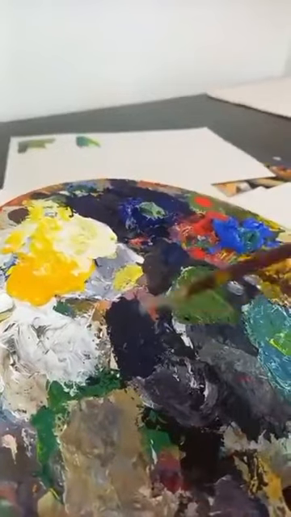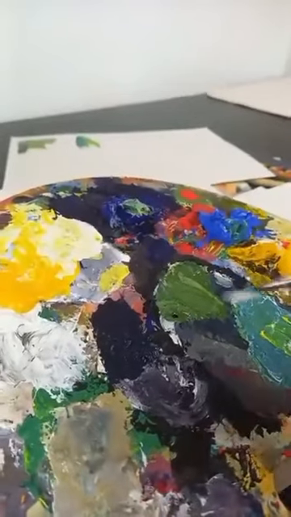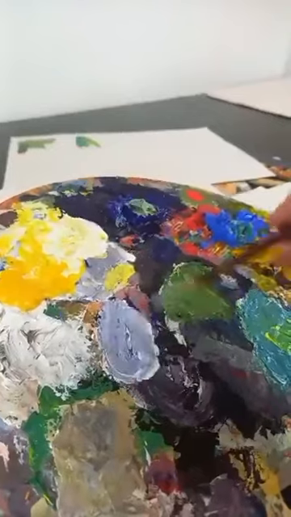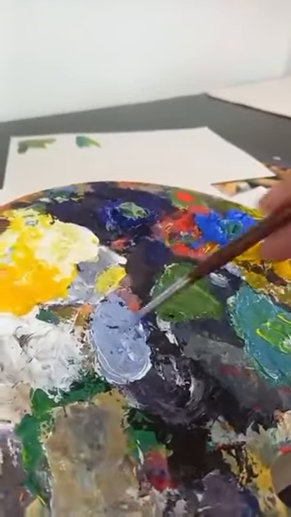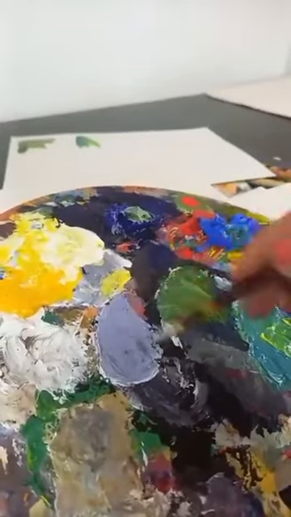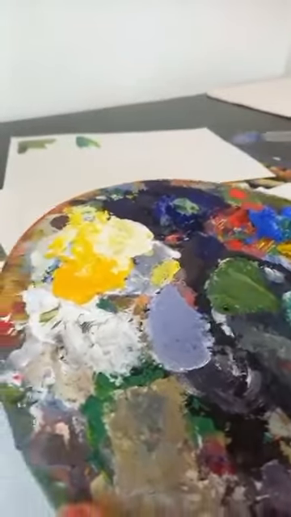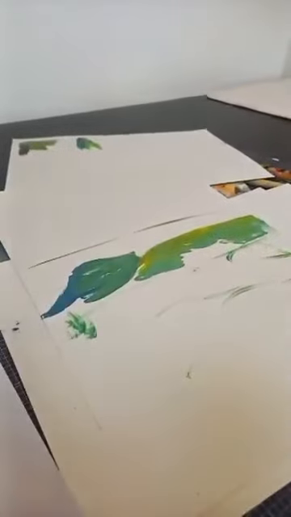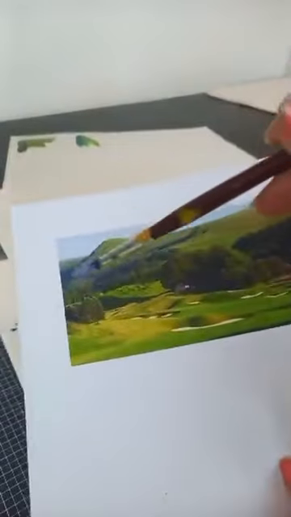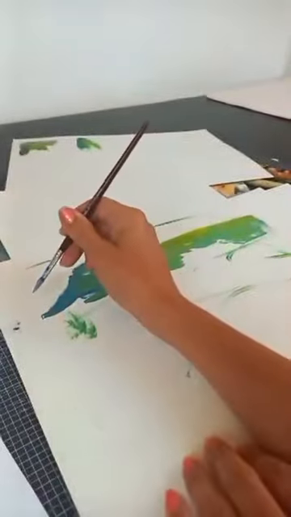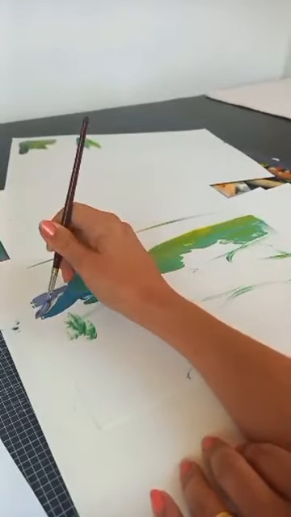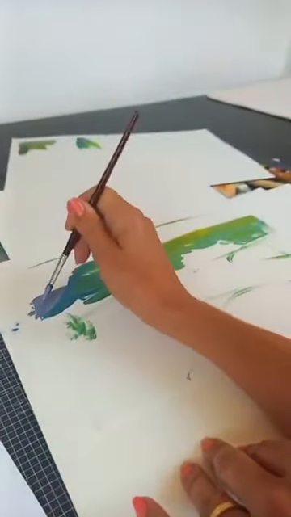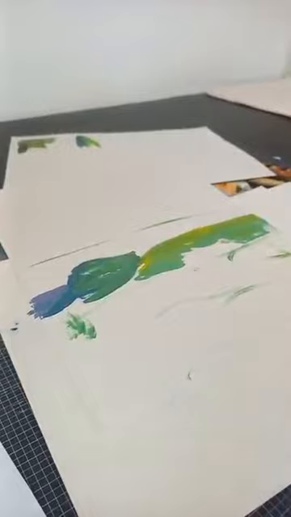So I've got like a sort of mucky purple. I'm gonna pale it out with my white. So I've got like it's almost like a grey purple. I think I'm reasonably happy with that. And then I'm gonna just block in this distant mountain. Okay.